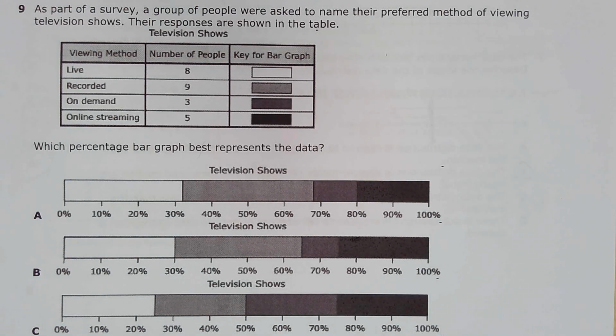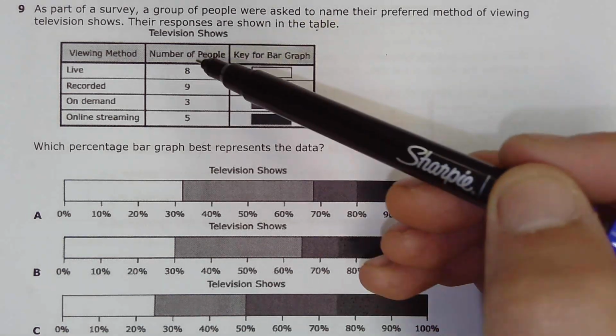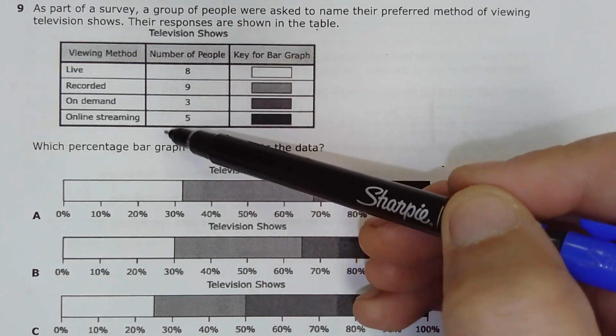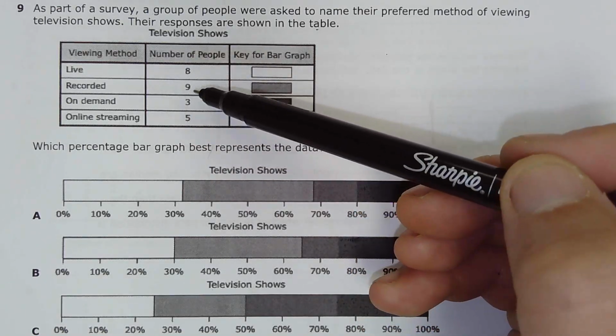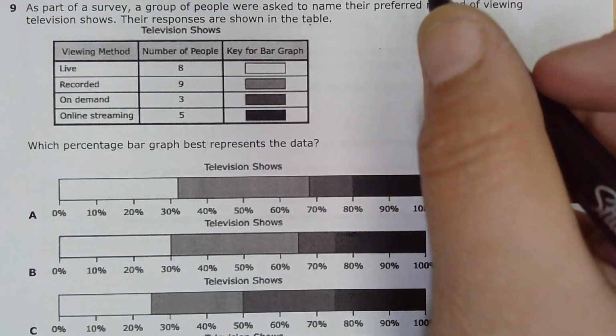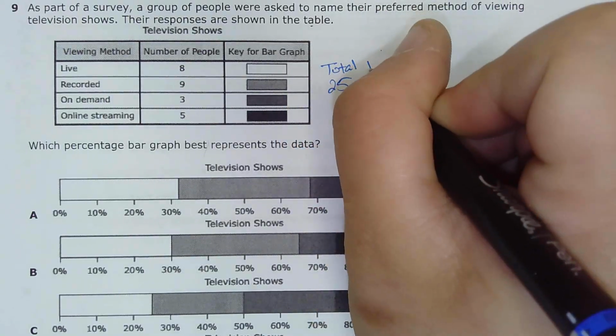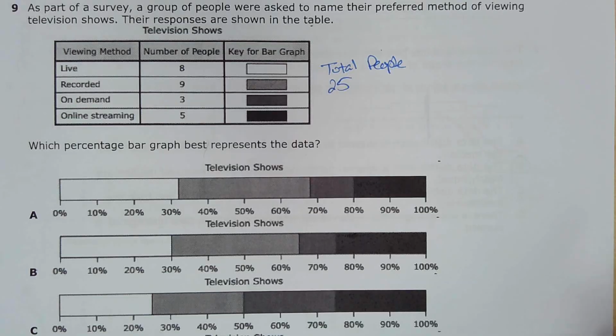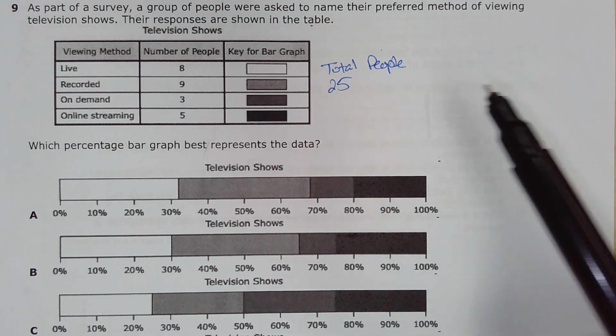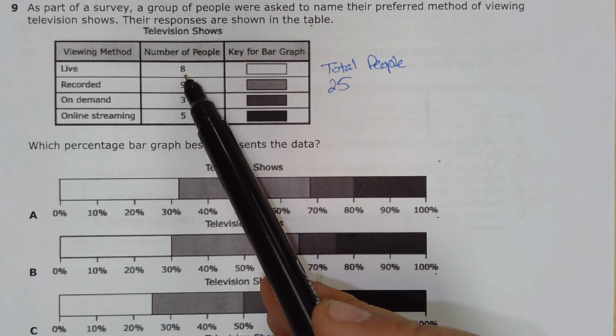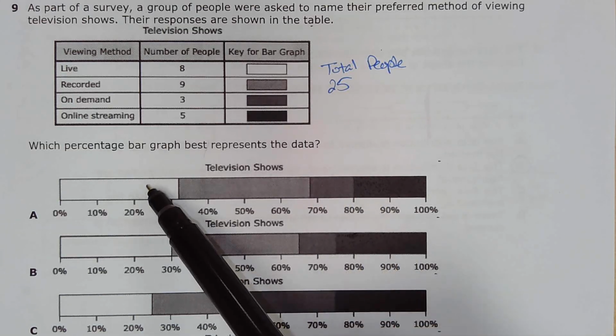So what we're doing here is we need to find 100%, but as a number. 100% is going to be represented by the total amount of people that participated in this survey. So when we add these numbers up, we end up with 25 total people. That's important because now we're going to find out the percent of 8 out of the 25 people who watch live TV.